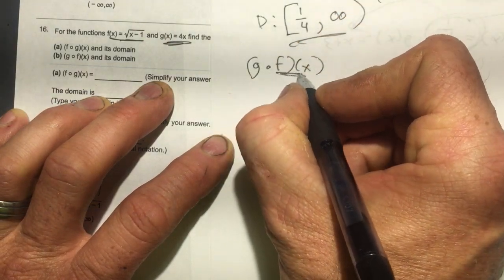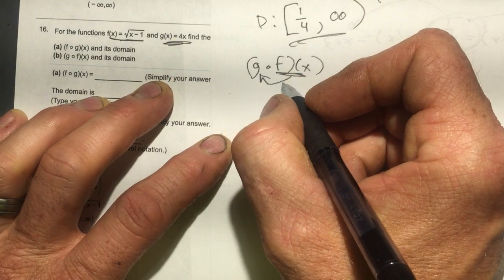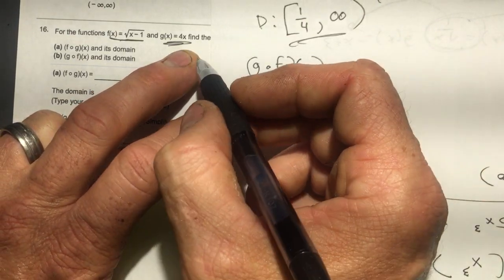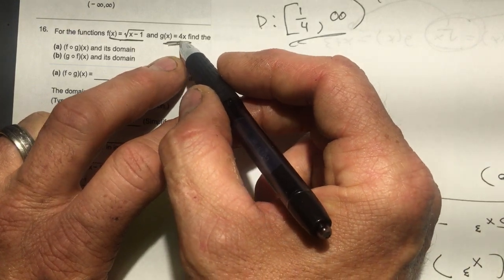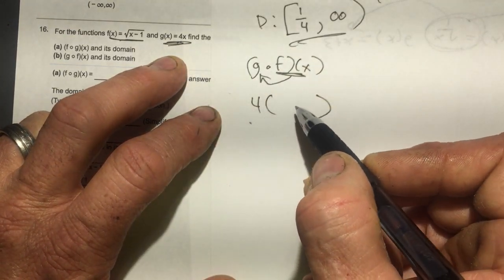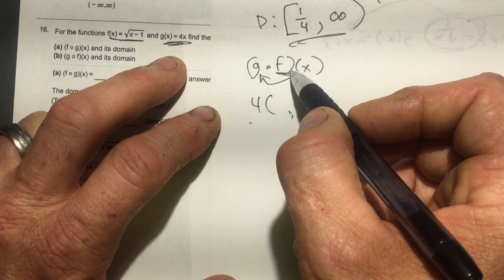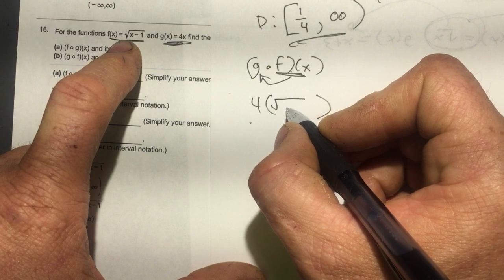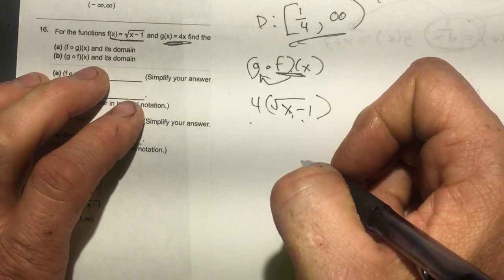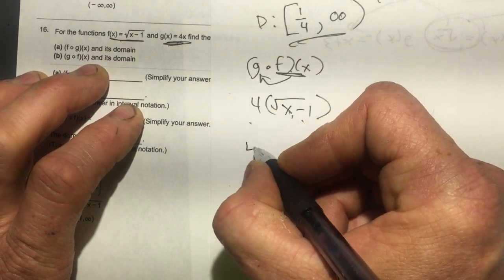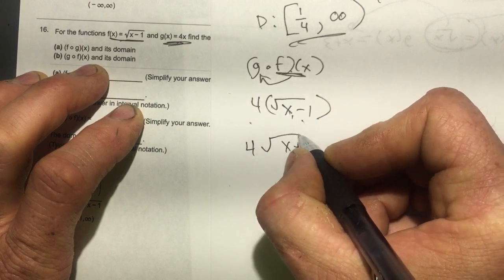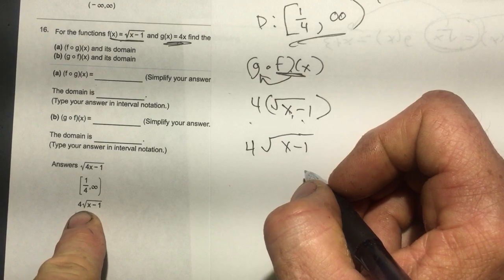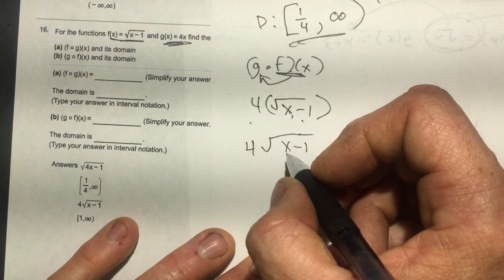All right, so the f function is going to go in the g function this time. So my g function is right here, 4x. See there? My g function is 4x. So 4x, and right there where x is, the f function is going to come in it. Well, here's my f function right there, radical x minus 1. So this is just going to be 4 times the radical of x minus 1. All right, so you can see that right here. That's the answer.